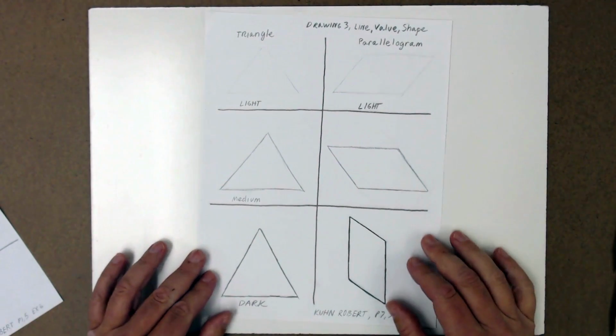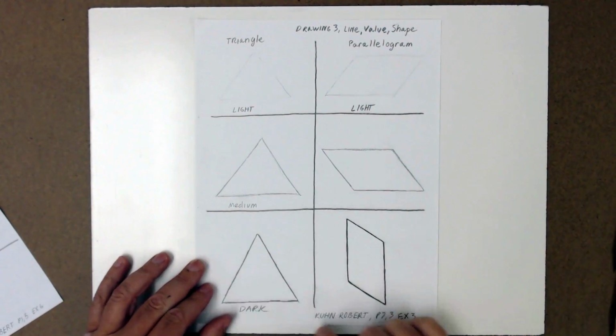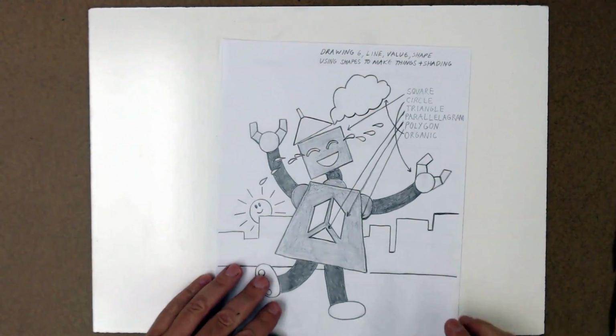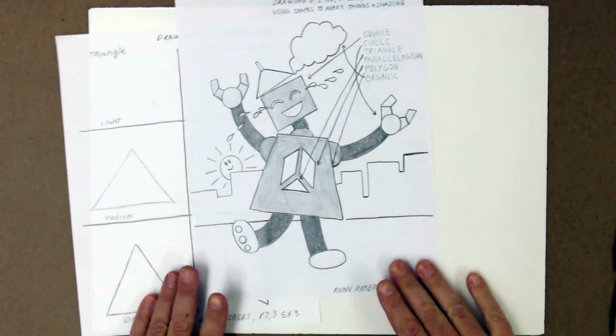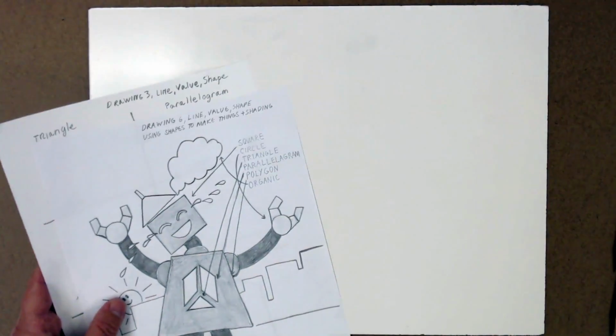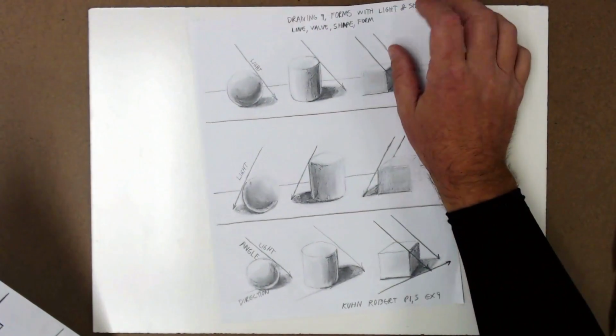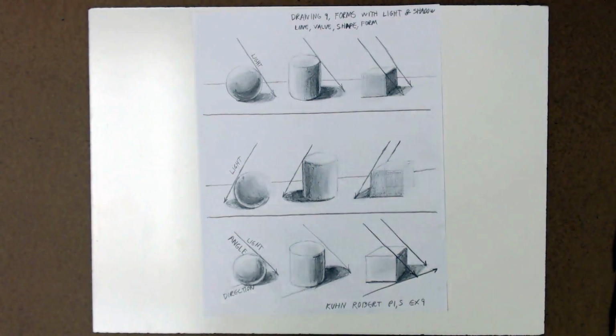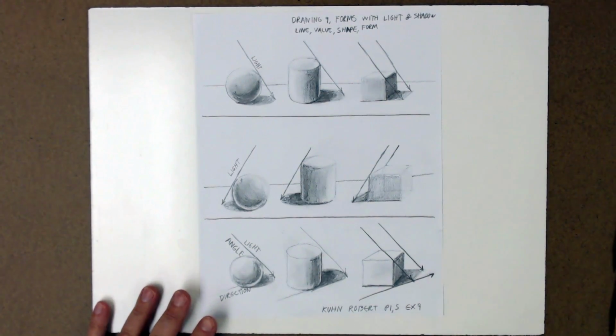Okay, so now let's start putting it together. In the same way that you used shapes to make things, we're going to start using forms to make pictures of things. Okay, so I want you to do two drawings now, two drawings.